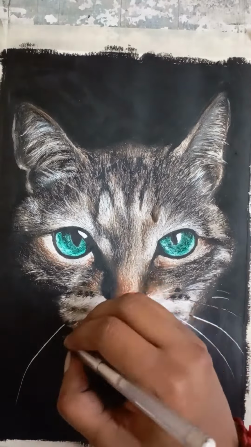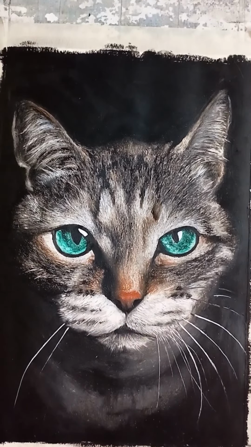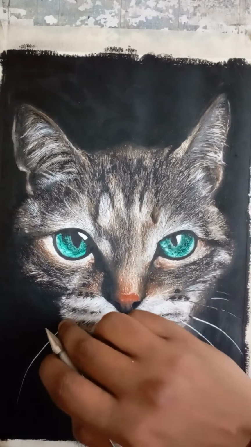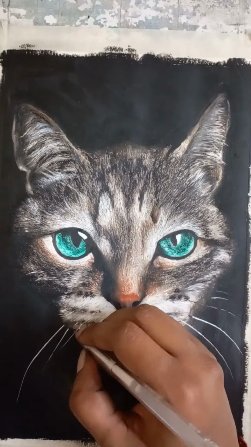So friends, this was the tutorial. We are almost at the end of it. There is not much to do. I'll just draw the remaining whiskers on the left side and then we'll be done.